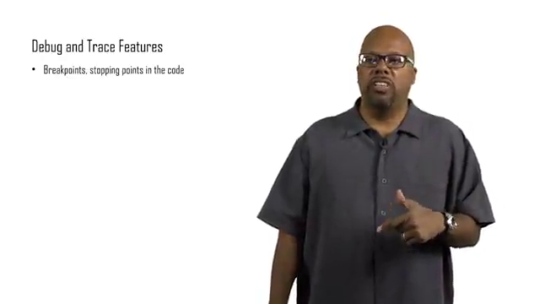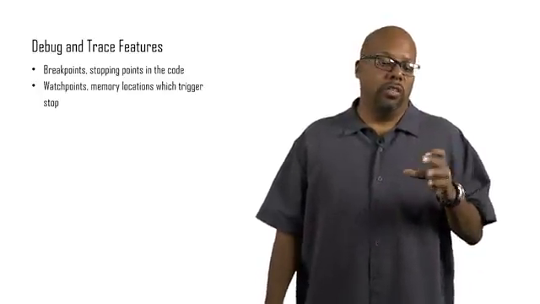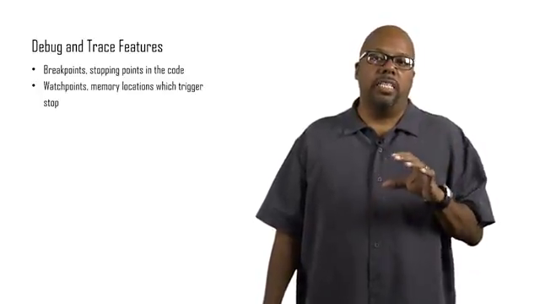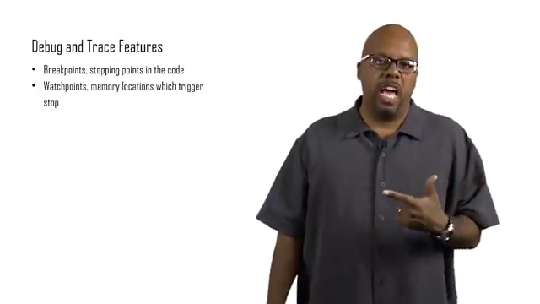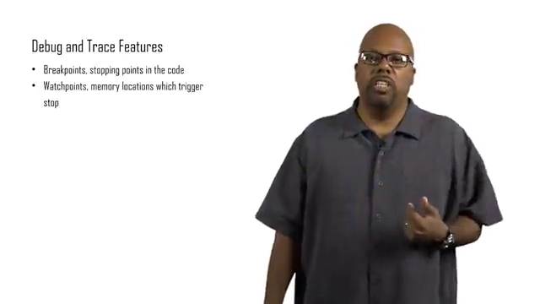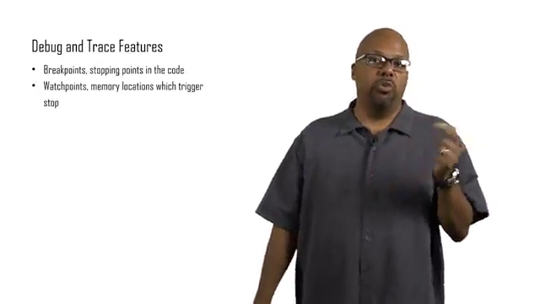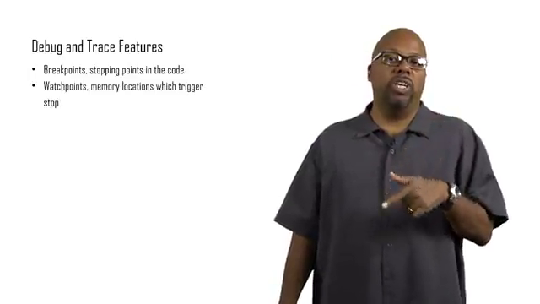So here are some of the debug and trace features you would expect to find in embedded debug logic. Breakpoints, the ability to set breakpoints inside your code. Watch points, which are sort of like a breakpoint. It's at a certain point in code, let's say, or on a memory location. If some event happens, then it stops the code. So maybe if you write to a particular memory location, then it stops it. Every time you write, it'll check, and if you write to this location, then it stops the code.